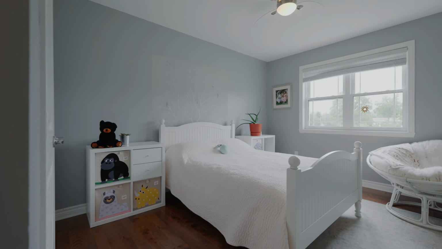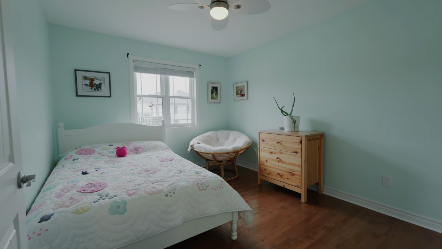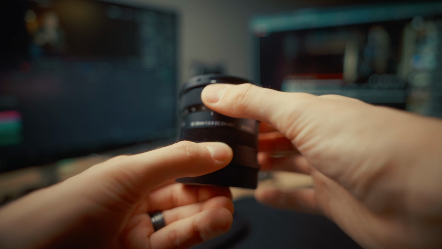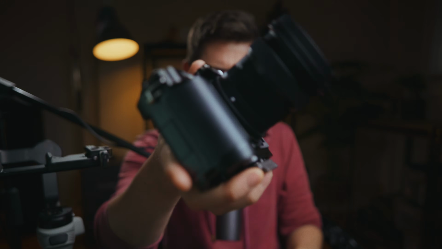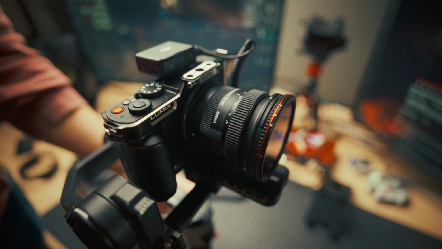If you're looking to get into real estate, or you're looking to shoot in slow motion with an ultra wide lens, this is the lens for you. The 10 to 18, you can't go wrong with it. It is also insanely tiny. I mean, look at this. Lightweight, small, won't break the bank, won't break your back.